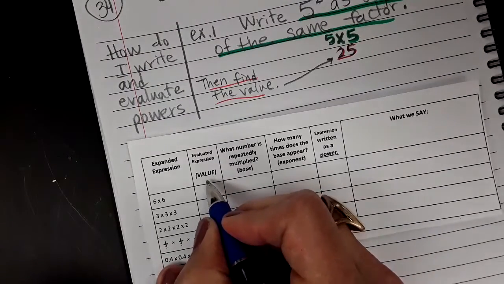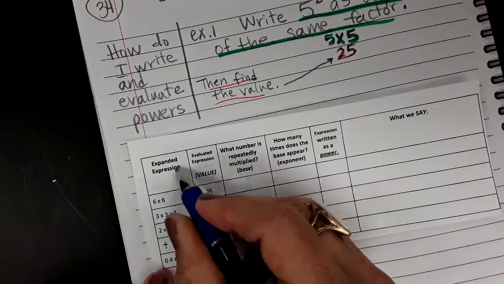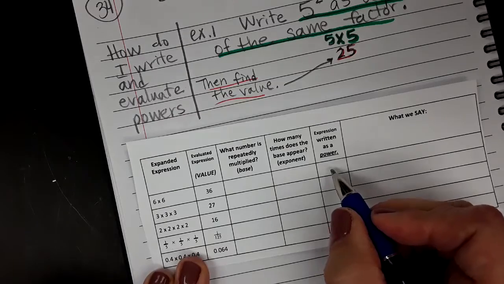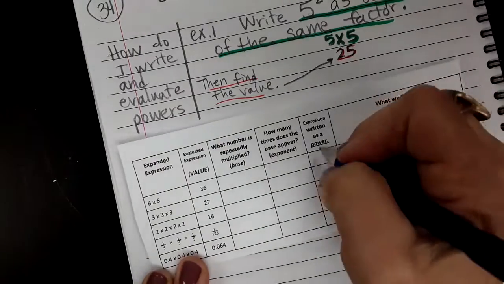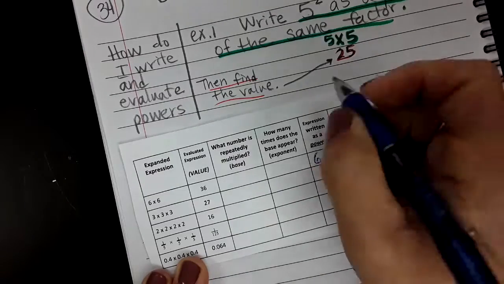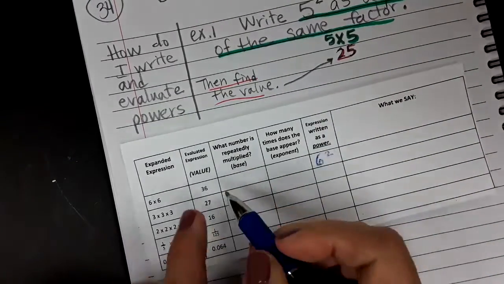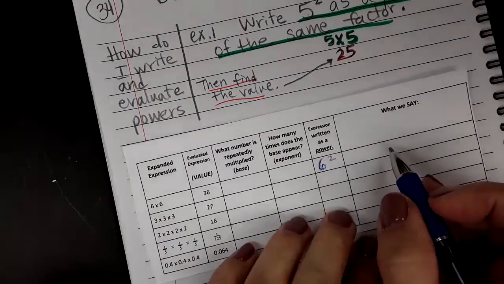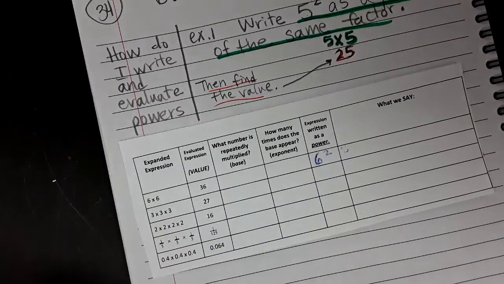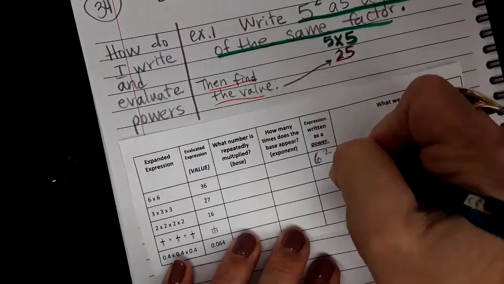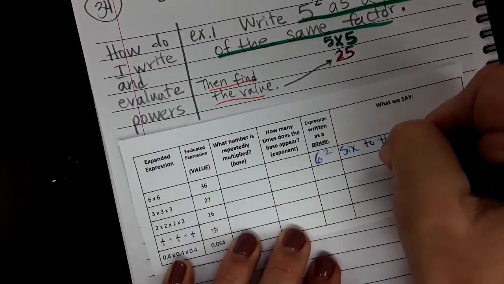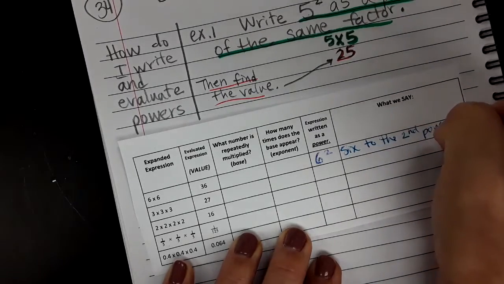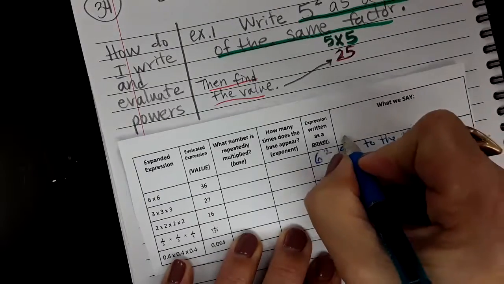So what this is, value. 6, the expanded expression is 6 times 6 is 36. But written as a power, if you saw this first, it would be 6 to the second power. And of course, expanded expression is 6 times 6. And what we say is 6 to the second power, or the power of 2. And you know what you can also call it? 6 squared.